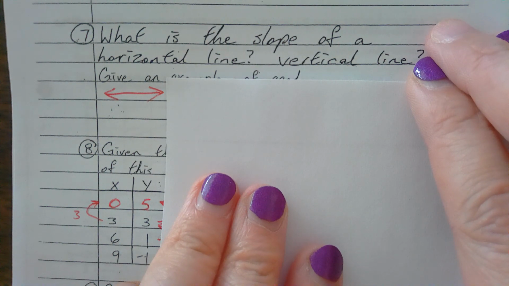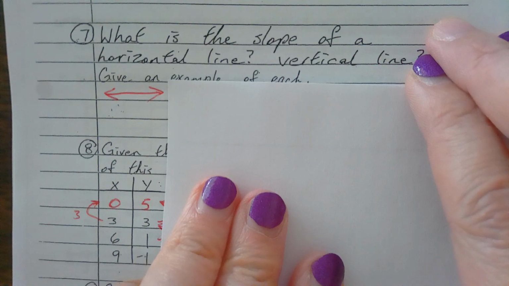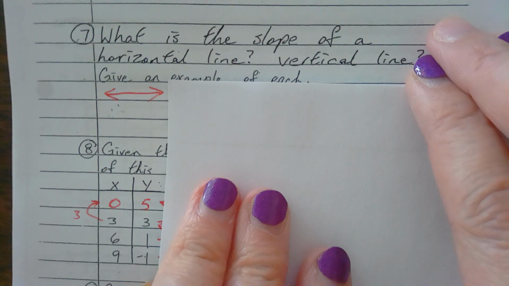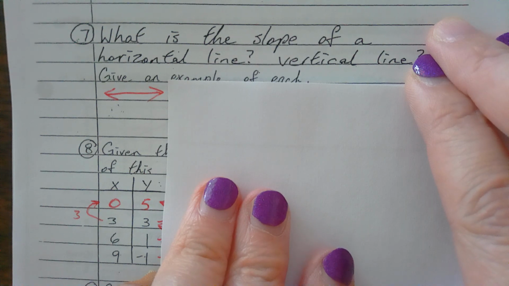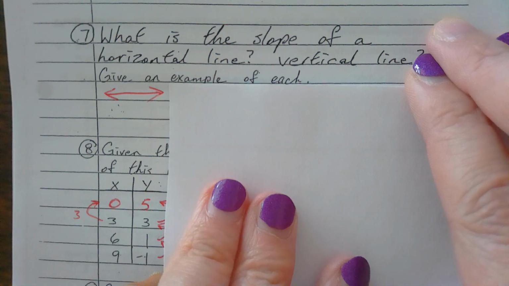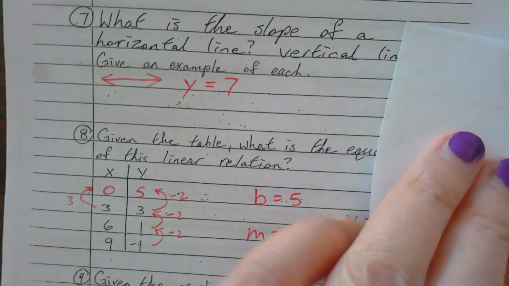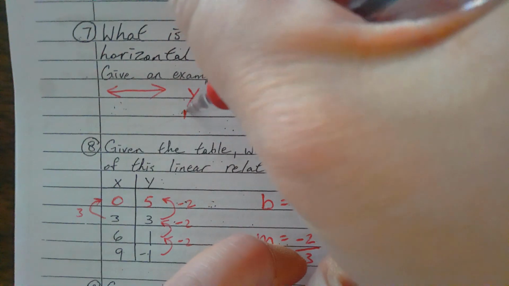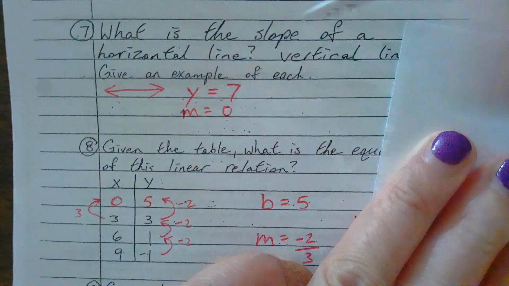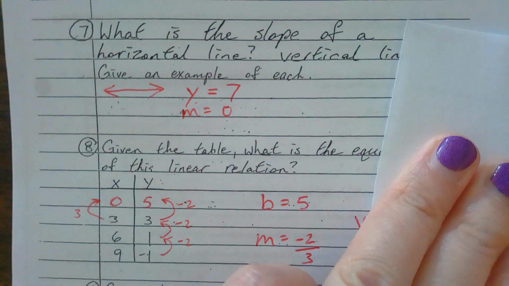And an example of a horizontal line is x equal or y equal? A horizontal line is y equal. So for example here, horizontal line, you have the slope of 0 and y equals 7.